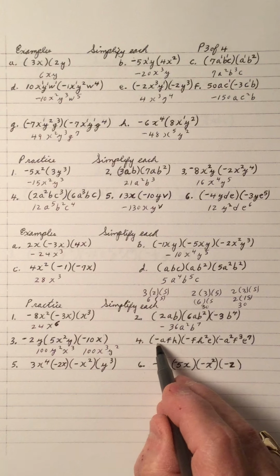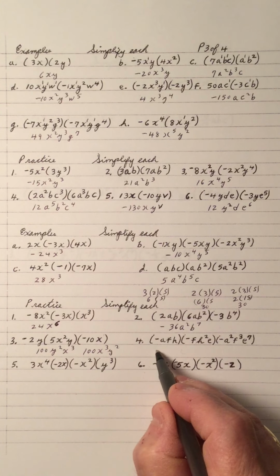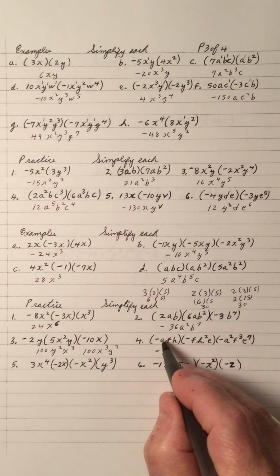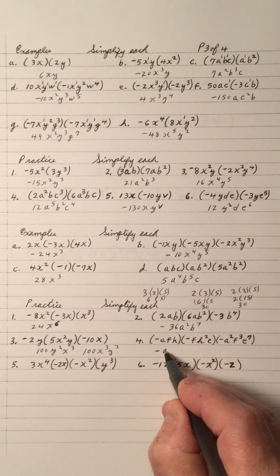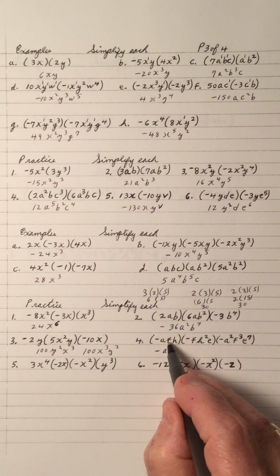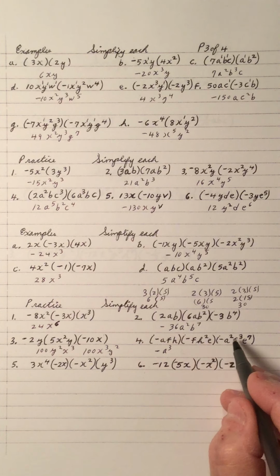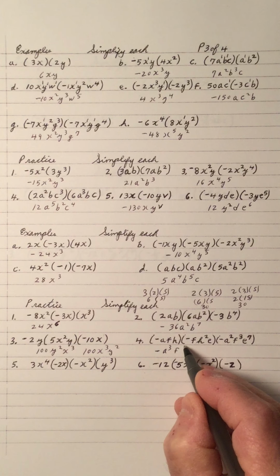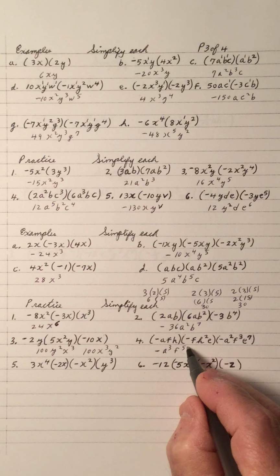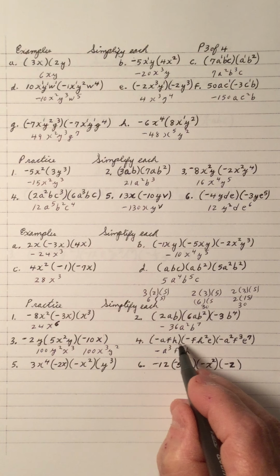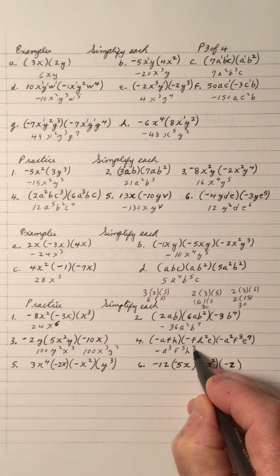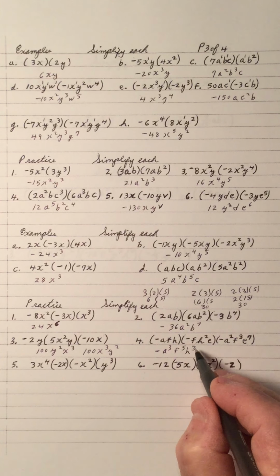Number 4, you got 1, 2, 3 negatives, so when you multiply you get a negative. You got an A and you got an A, so there's a 1 there and a 2 there, so there's A cubed. You got an F and an F and 3 F's, 1, 1, and 3. There's 1 plus 1 plus 3 is 5. You got an H, and you got 1 and 2 and no more, so that's H, 1 plus 2 is 3.